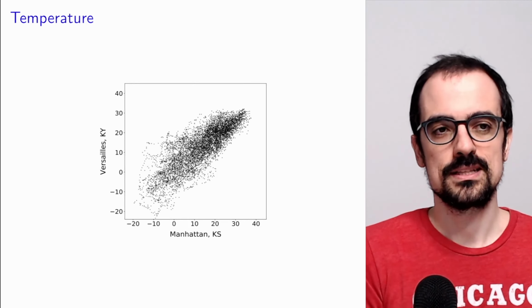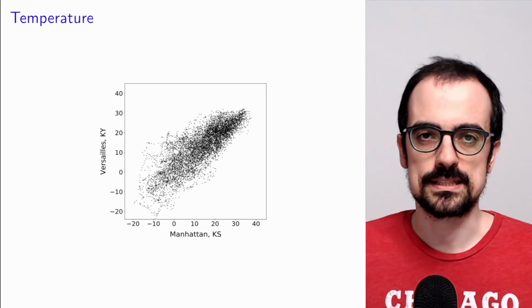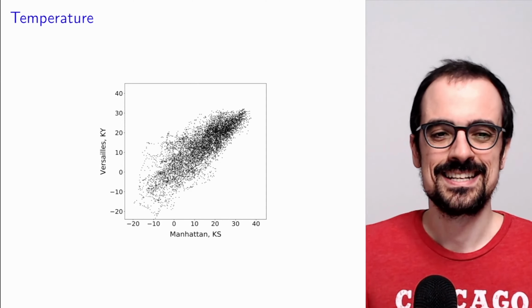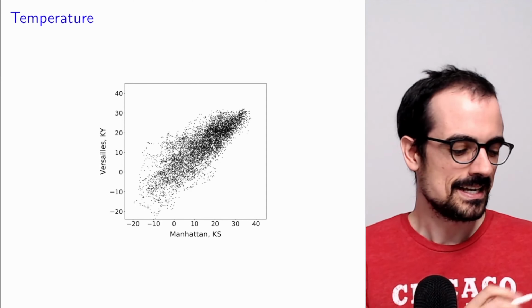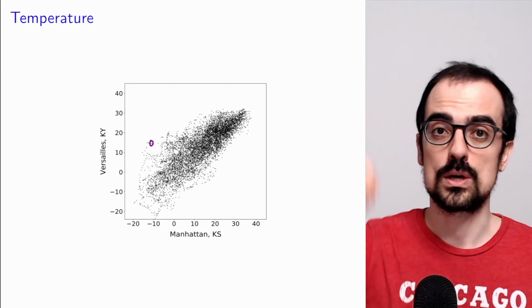Just to show you, this is a scatter plot of data points that tells us the hourly temperature at Versailles, Kentucky, and Manhattan, Kansas. And realize that here we do have a situation where each data point is associated to the two quantities that we're interested in.